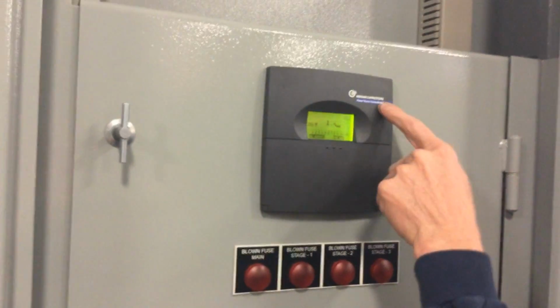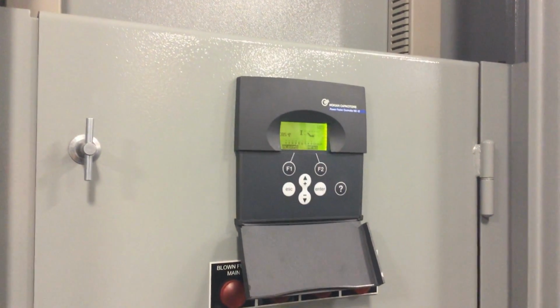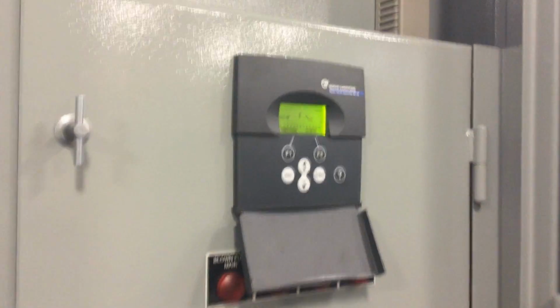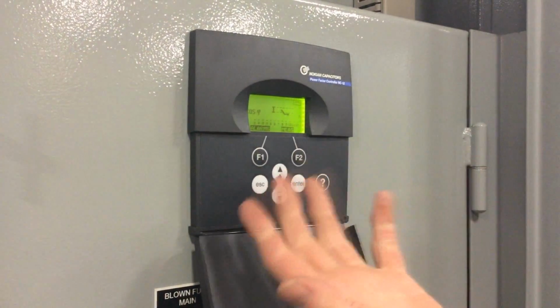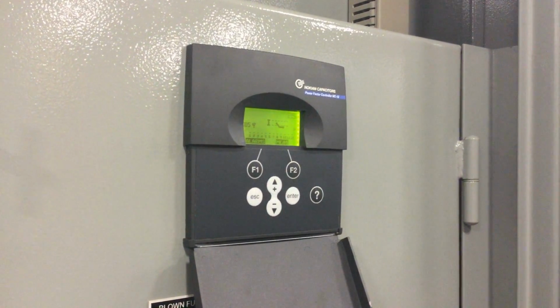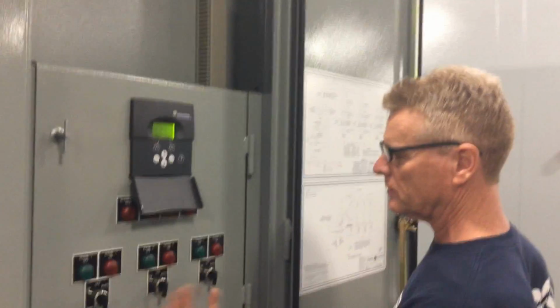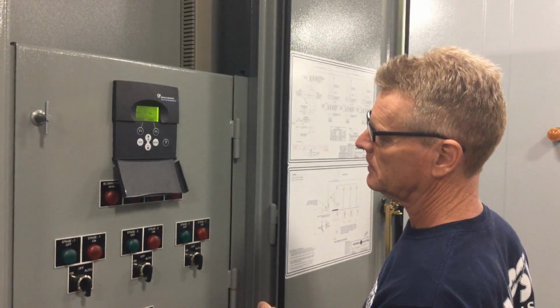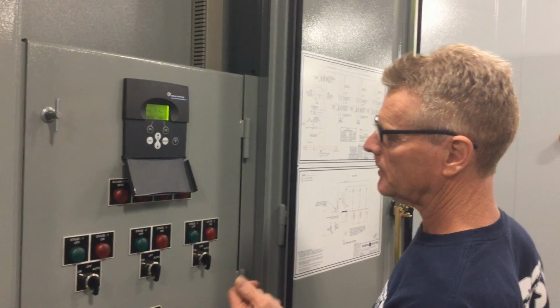So here's the Nokian NC12. It's got a flip down cover, reveals some push buttons, and normally this is the default screen. Assuming you have current input and voltage reference input, you'll see a power factor there if it's working correctly. And that just tells you what the power factor of the load is that you're trying to correct. And it's, like I said, the default menu.